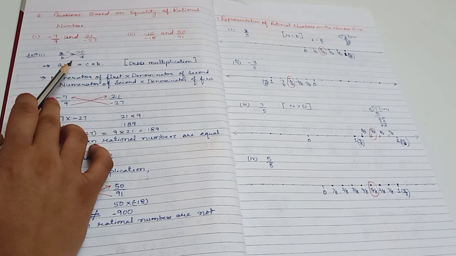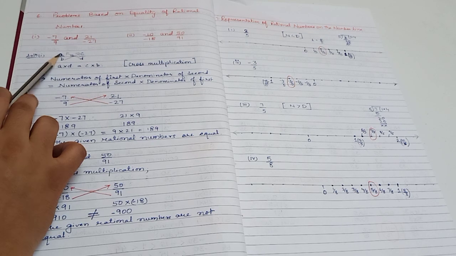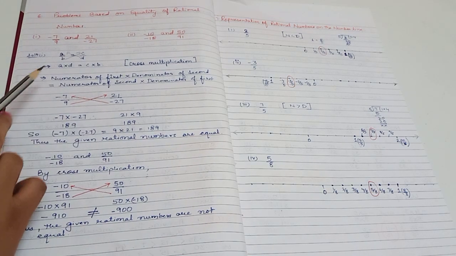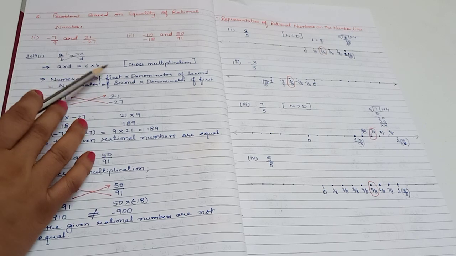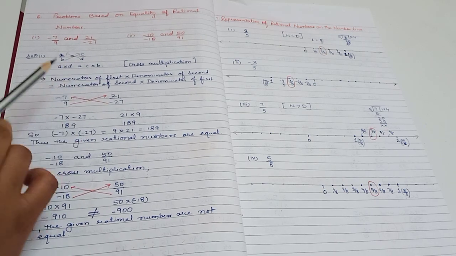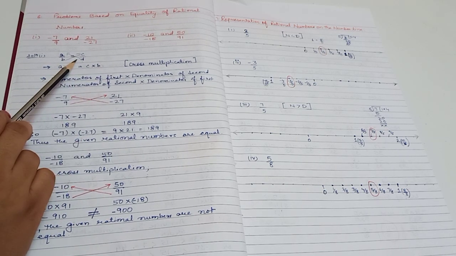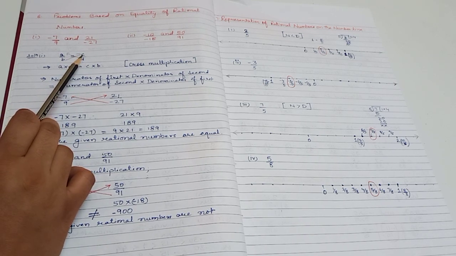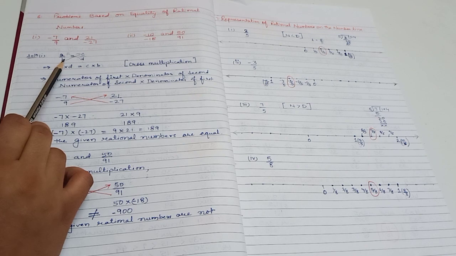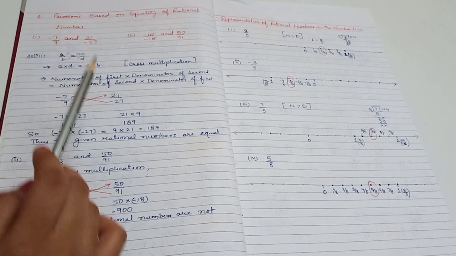In other words, the numerators will be in their own places. We just have to shift the denominators. Numerator of the first one will be multiplied with the denominator of the second rational number. And numerator of the second one will get multiplied with the denominator of the first rational number.